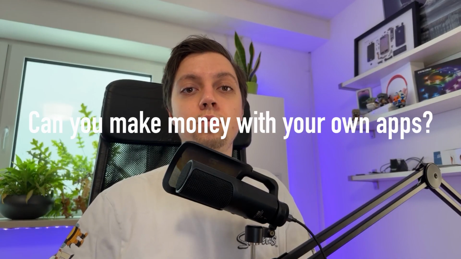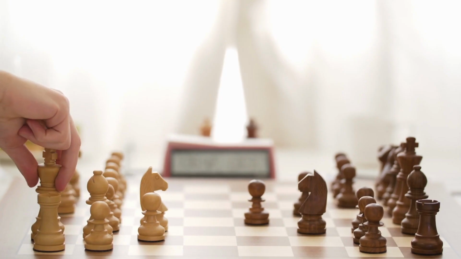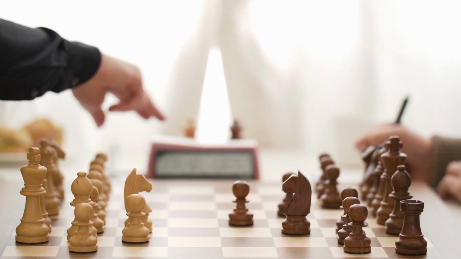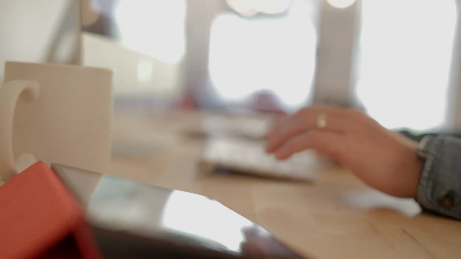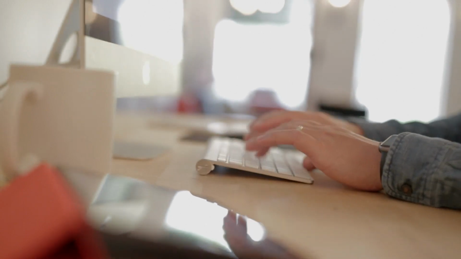Can you make money with your own apps? Yes, absolutely, that's completely possible. The start can be a bit rough since you probably don't really know what you're doing quite yet, because as an indie developer you will have to juggle many jobs at the same time. You will have to do development, planning, marketing, distribution, all of that, and also design, of course. All of that is important as an indie developer, but at the beginning you probably only have the development part down. Of course, if you already have some experience in the other areas, it's even easier to get started.